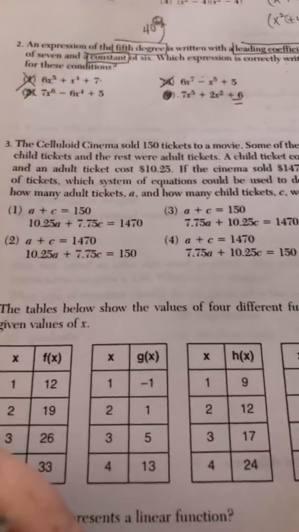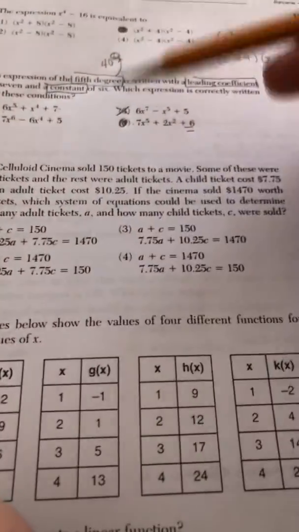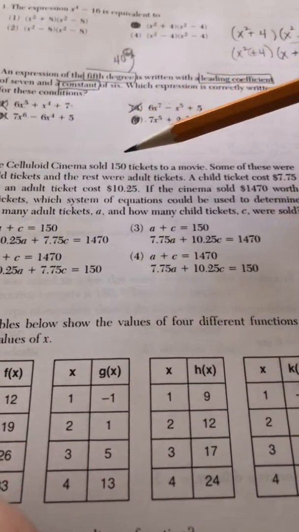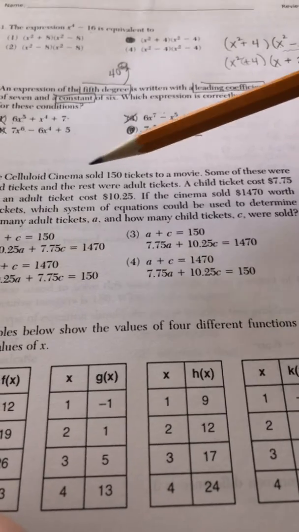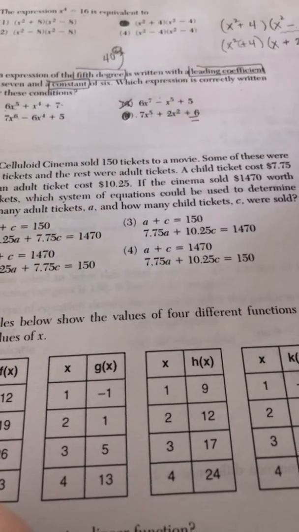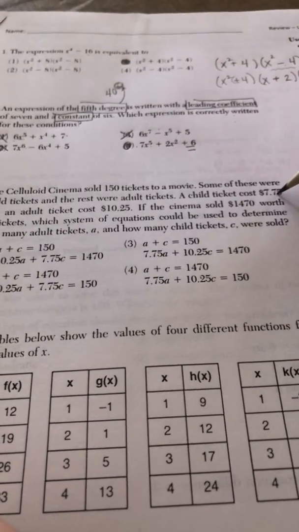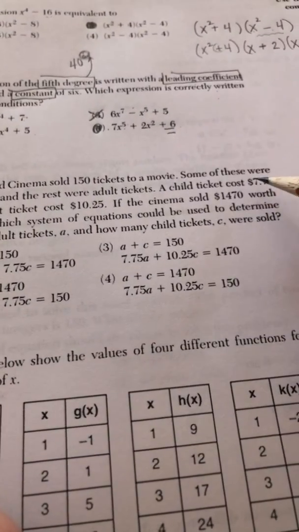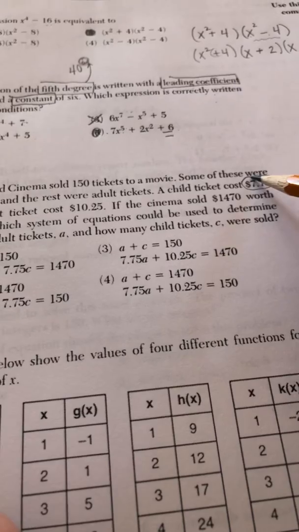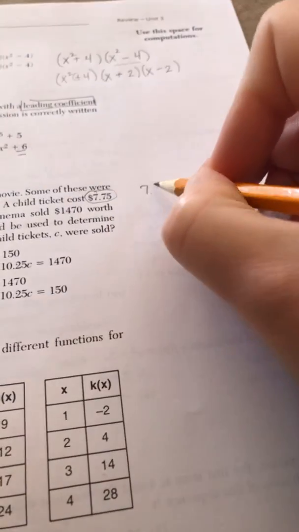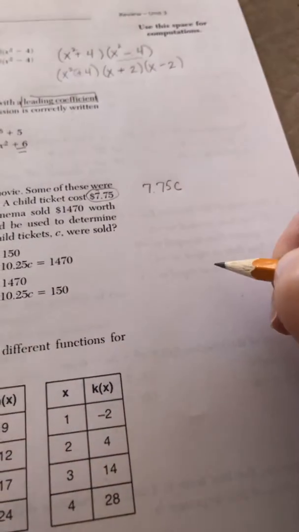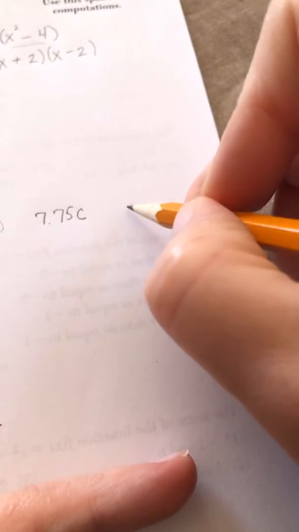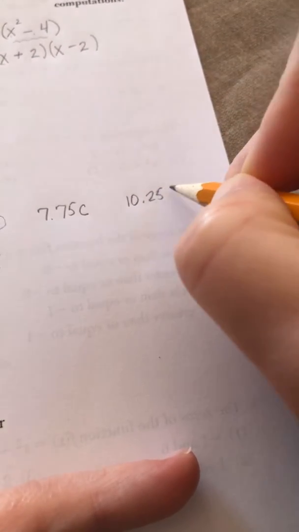Number 3, we're going with a system of equations. Celluloid Cinema, oh, that's a tongue twister, sold 150 tickets to a movie. Some of these were children's, the rest were adults. A child's ticket cost $7.75, an adult ticket cost $10.25. So what we would do is tie $7.75 with a child, so $7.75 for every child. Adult tickets are $10.25, so $10.25 for adults.